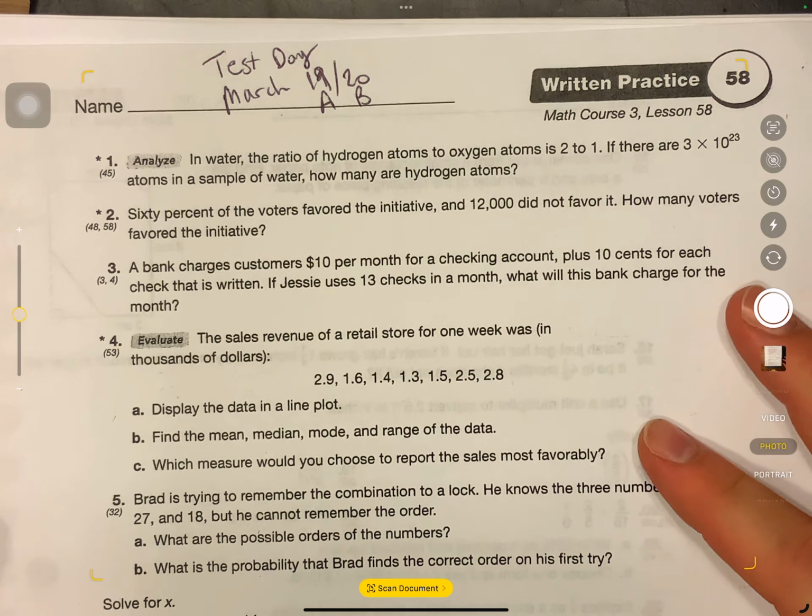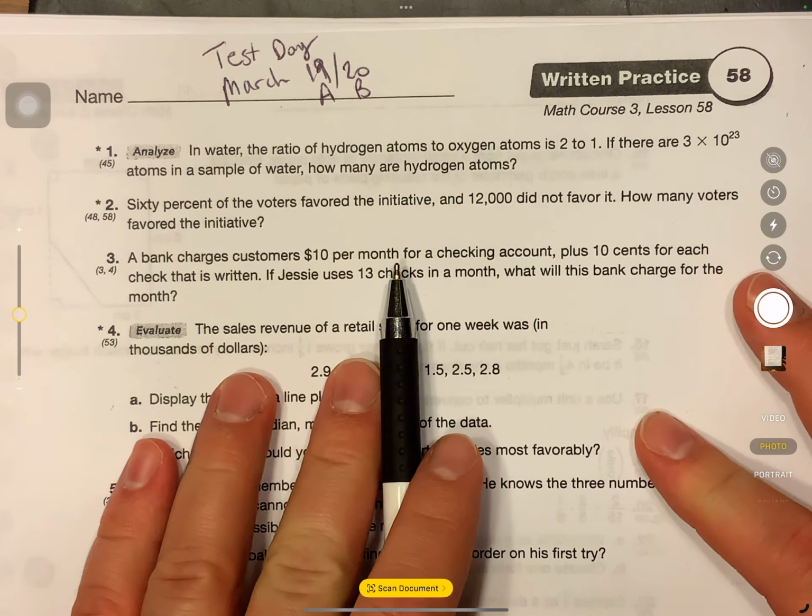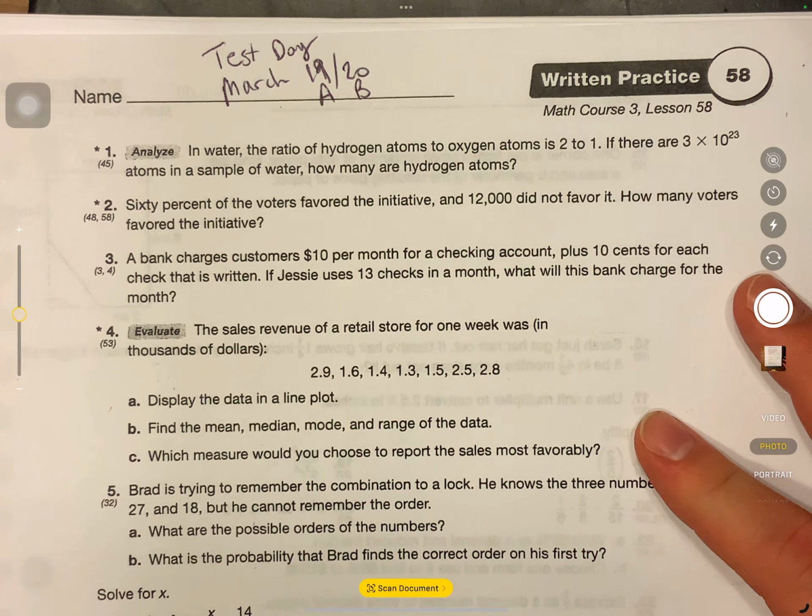Okay, let's get this going. Feel free to pause whenever. I am going to go pretty quick, and this might be in two parts. If I can do it all in one, that'd be great, but I'll have to go quick.